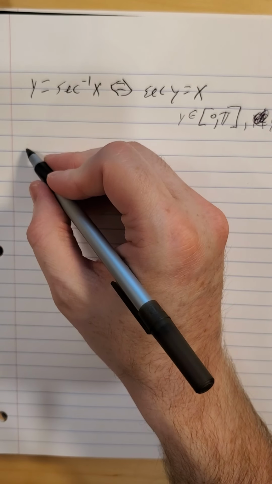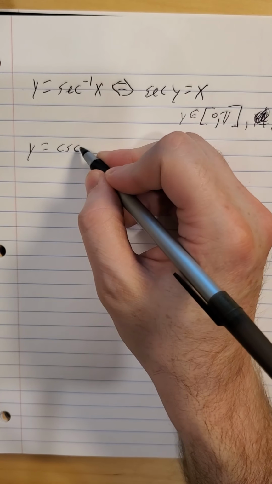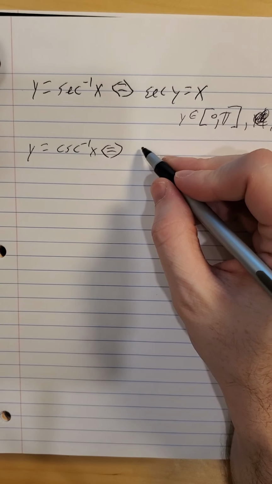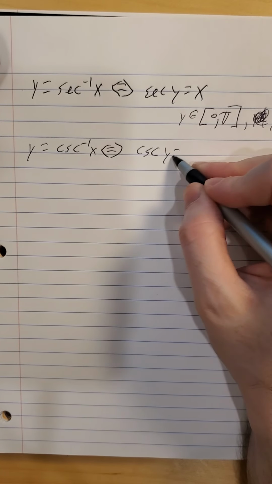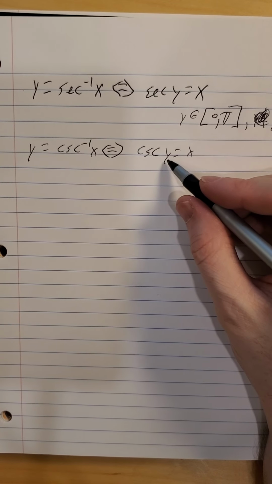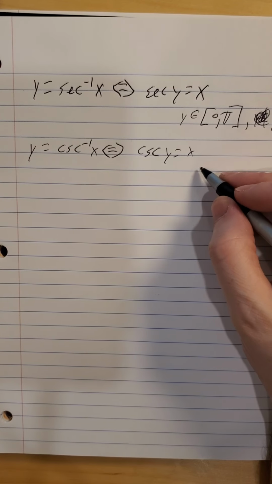Same idea with the arccosecant. You take the cosecant of both sides, cosecant of y is equal to x. So cosecant is related to sine. Sine is negative pi over 2 to pi over 2.